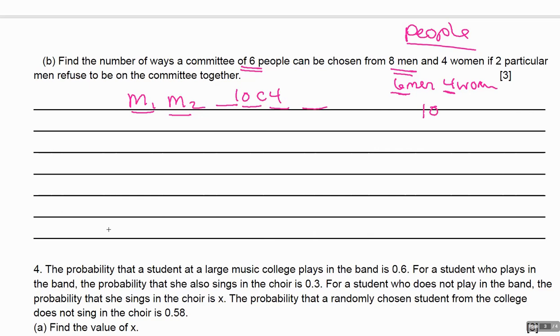Now, what's the total number of ways I can do it? How many people do I have altogether to start with? 12. I have 12 people, right? So if I do 12 choose 6, that's the number of ways to choose 6 people out of 12. What's that equal?